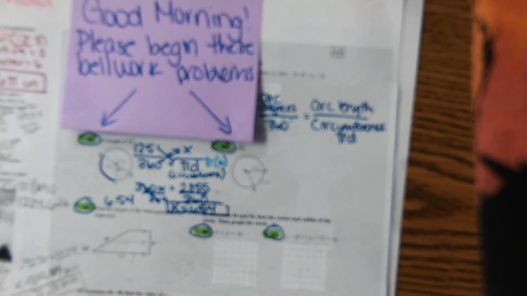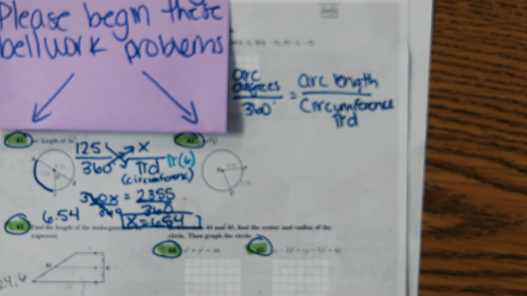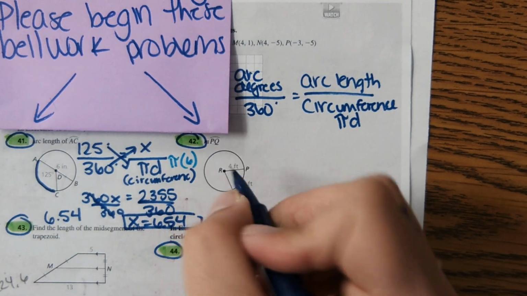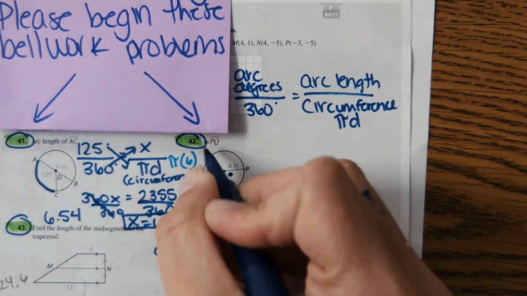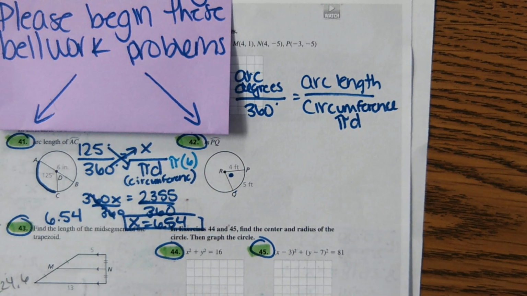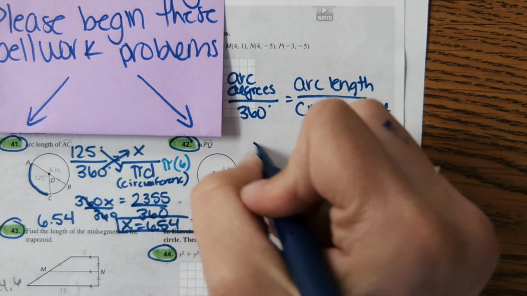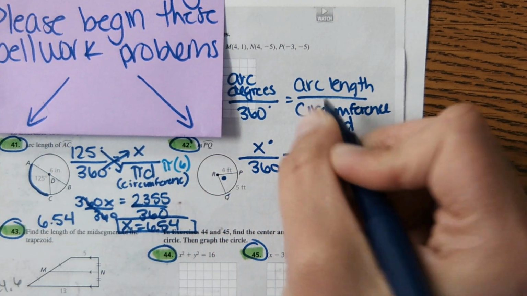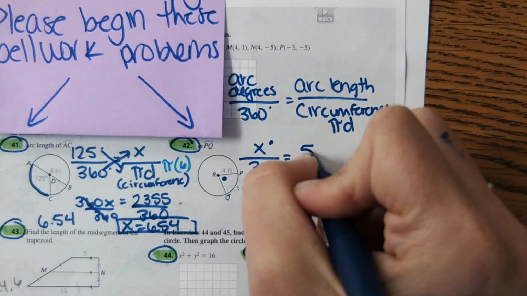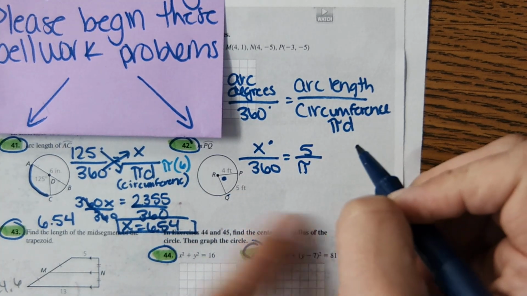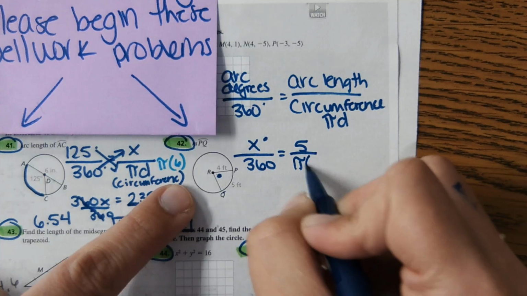Okay, then for the next one, it's the same exact process, so just practicing it one more time. Now it wants to know the measure or the degrees of the arc PQ, or this angle here, because the central angle will be the same as the degrees of the arc. So we put the degrees over 360, and we're solving for x now, equals arc length, which it shows is 5, over circumference, pi times diameter. Pi times, it shows the radius is 4, so diameter would be 8.